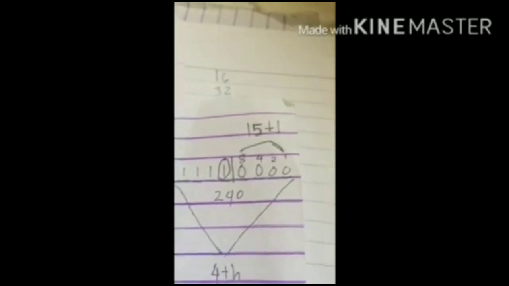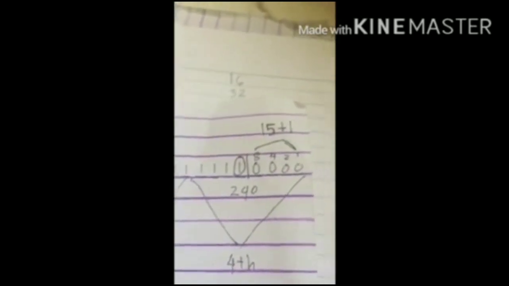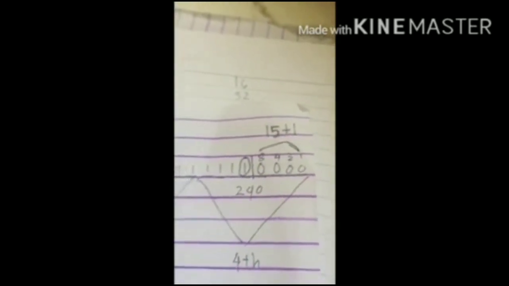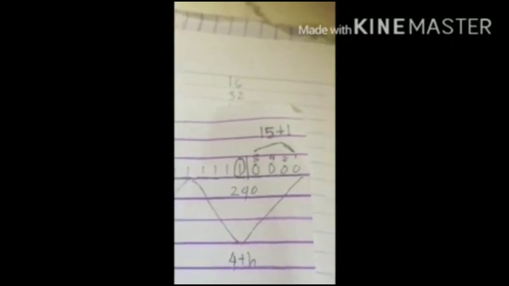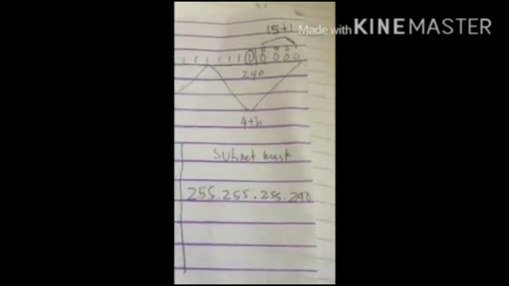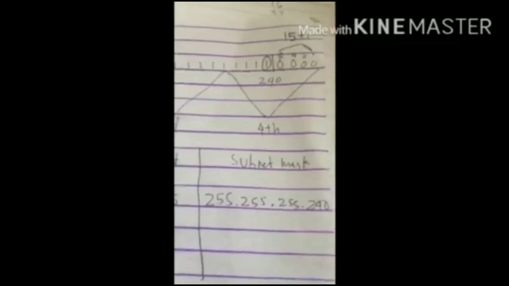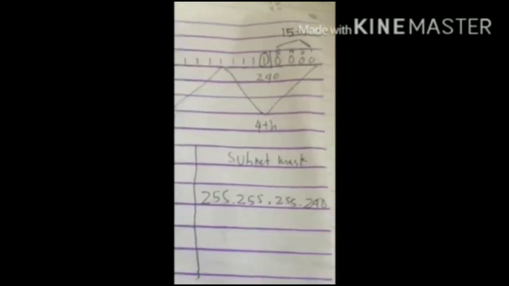Because 15 in binary numbers, so 255 minus 15 is equal to 240. That's why I get 240. So our subnet mask is 255.255.255.240. And that's all.